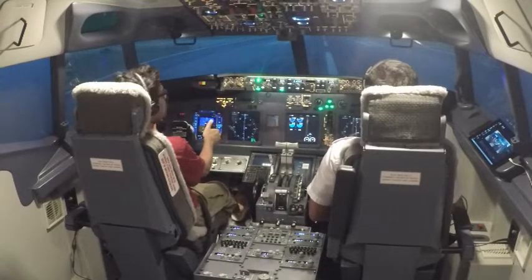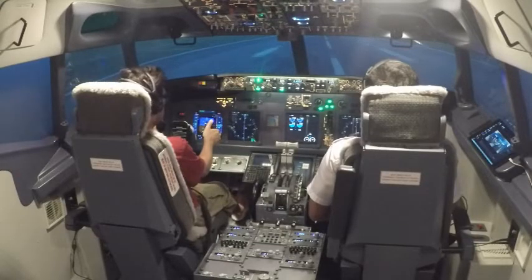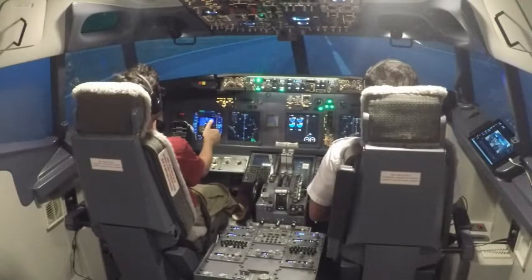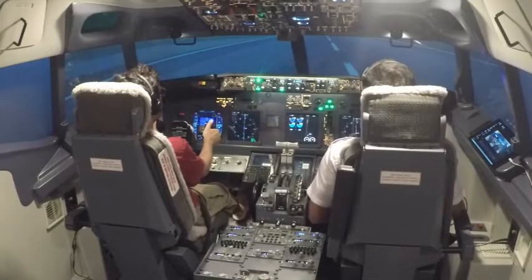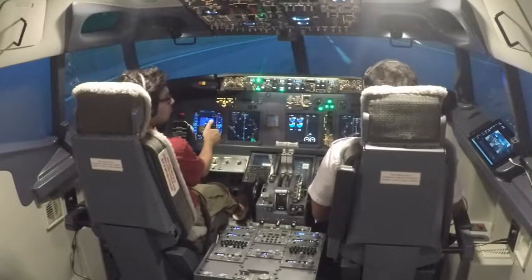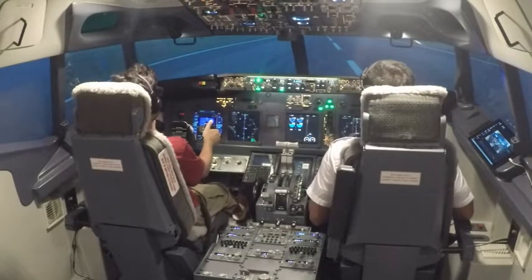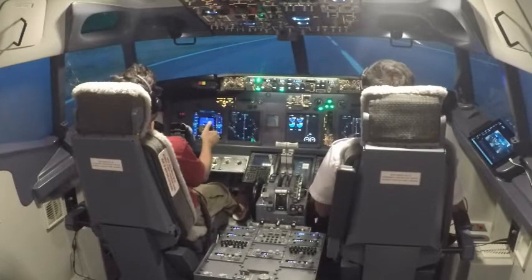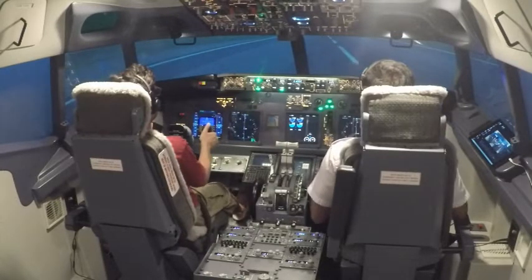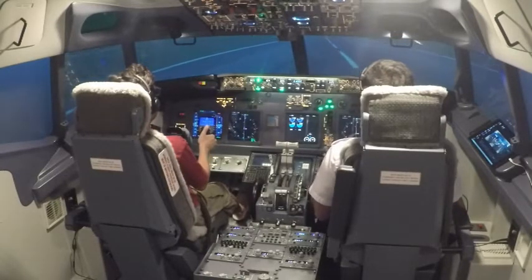Okay, 80 knots. Almost at takeoff speed. And Captain, V1 and rotate, pull. A bit more. A bit more. A bit more. Keep pulling. Okay, and hold it there.